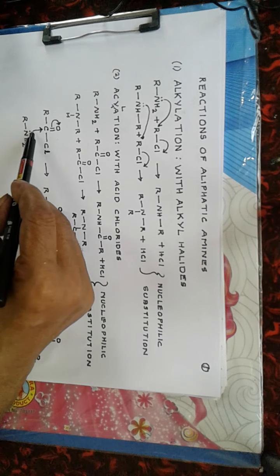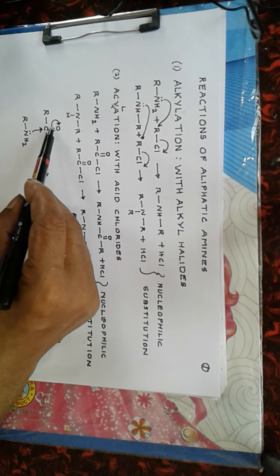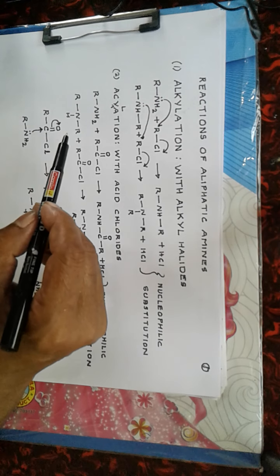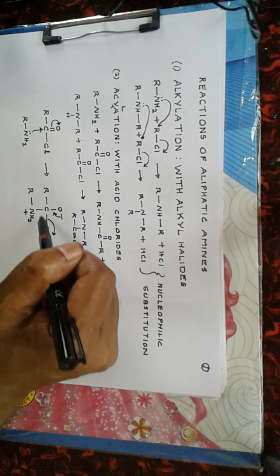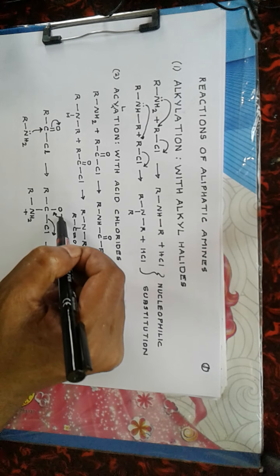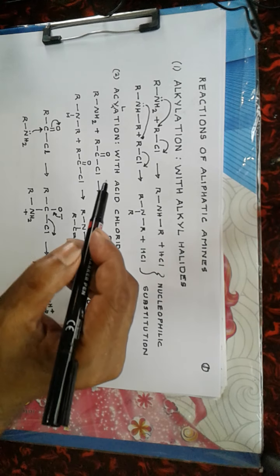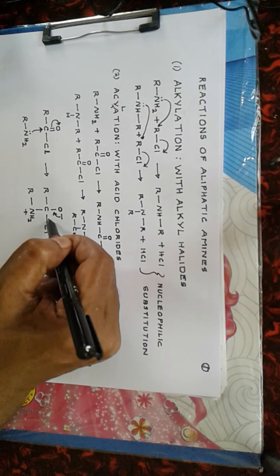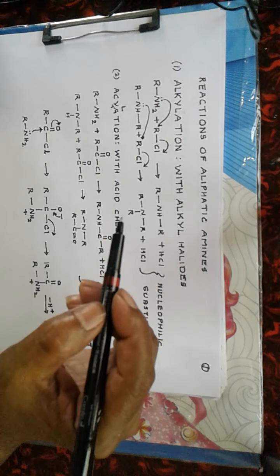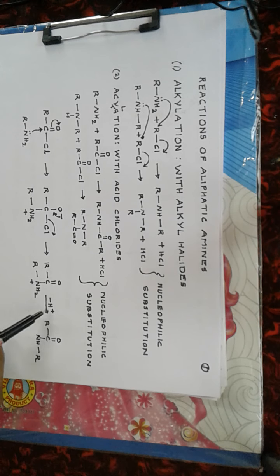The lone pair of nitrogen is given to the carbonyl carbon, with ionization of the carbonyl to maintain the valency of carbon equal to 4. Then the lone pair of oxygen comes back so as to form a double bond here. Then to maintain the valency, Cl is removed as Cl negative. And when the lone pair is donated, N carries a positive charge. Then H positive is removed, and RCONHR is formed. So that is the simple mechanism for the acylation reaction.